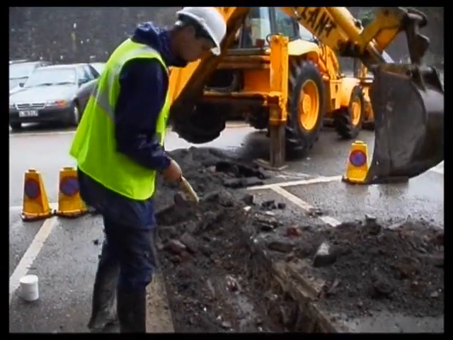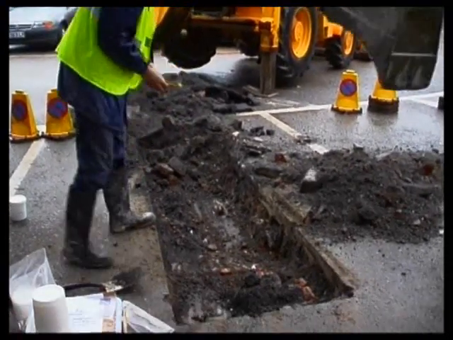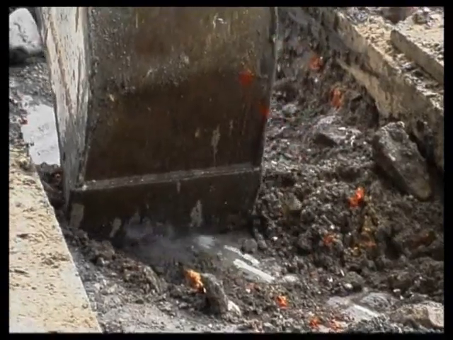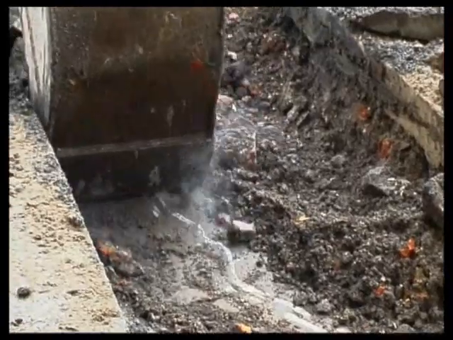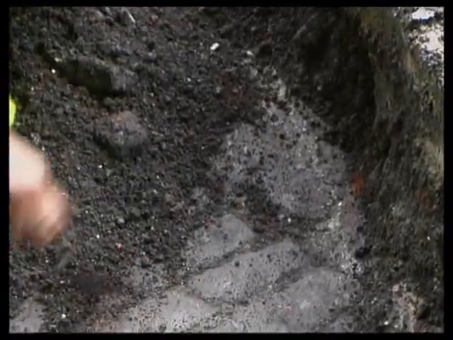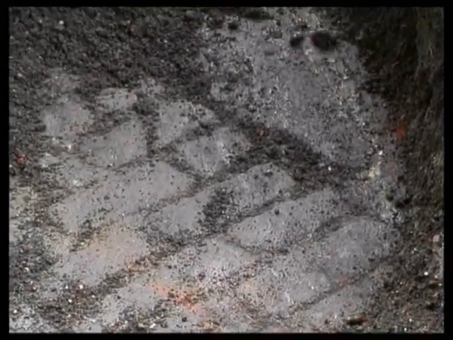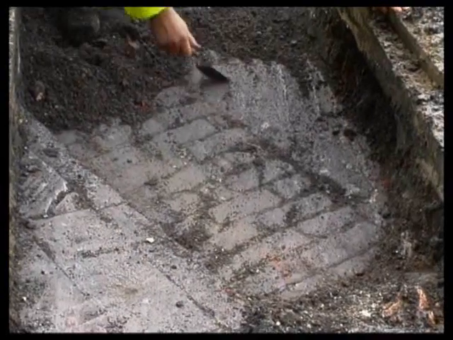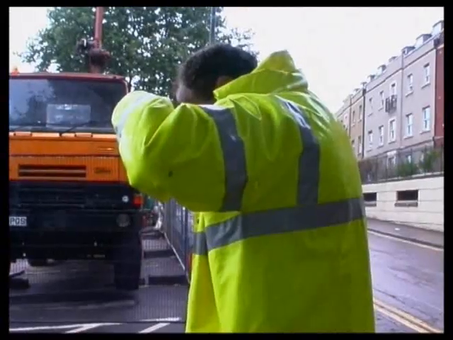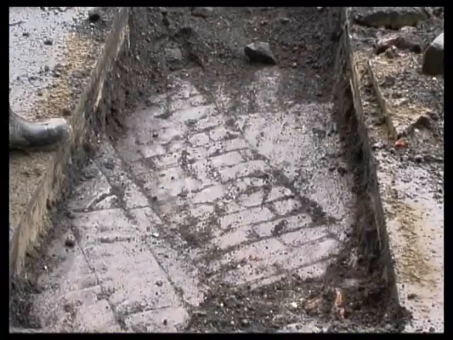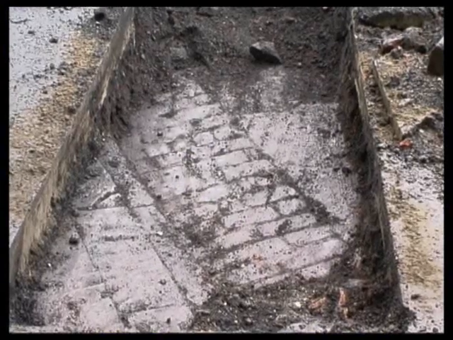Another method of ground investigation is to dig a series of trial pits. This is the most common type of investigation for low-rise housing, particularly on greenfield sites. It's also common where there may be items of archaeological interest. This Victorian road has been photographed and recorded by the city archaeologist, but wasn't deemed to be of particular significance. Work was allowed to proceed.